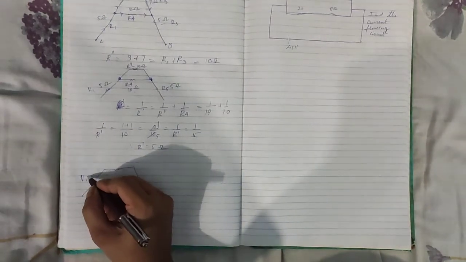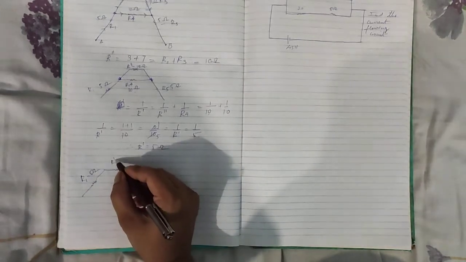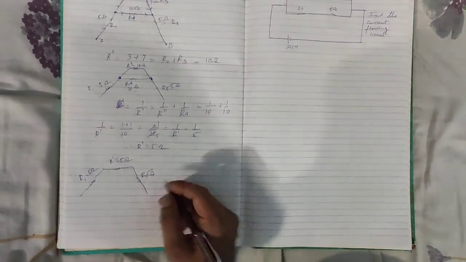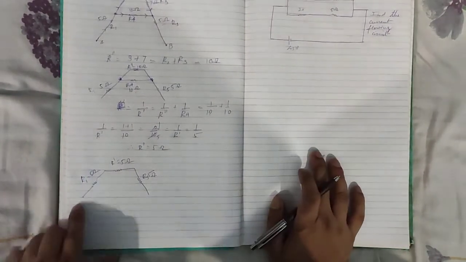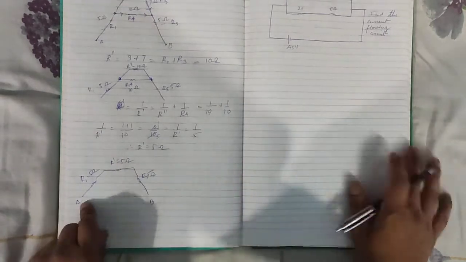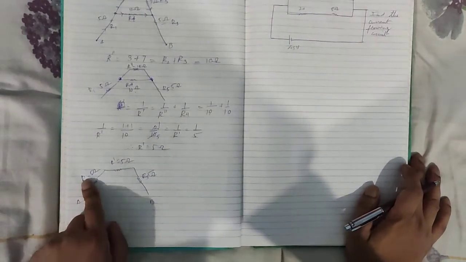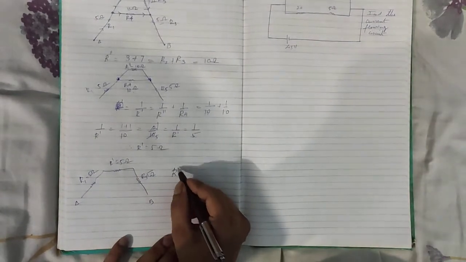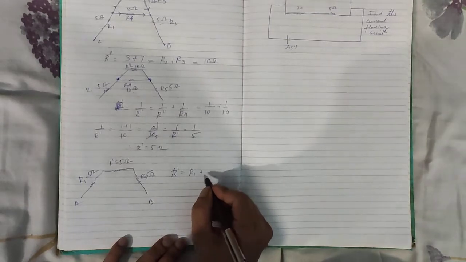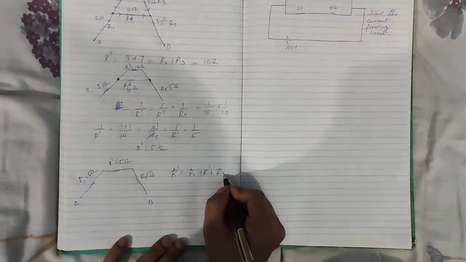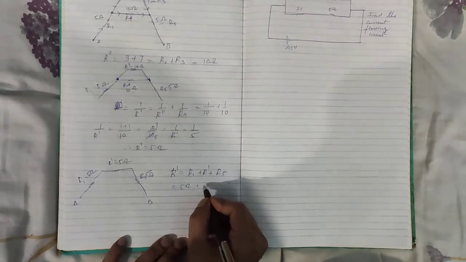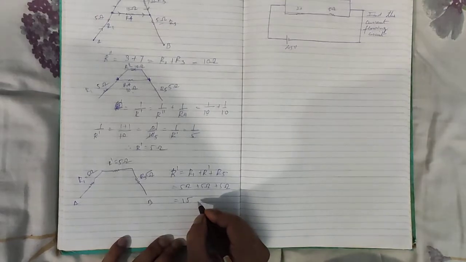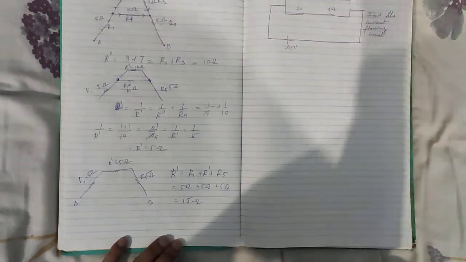So you have R1, which is 5 ohms, you have R dash, which is also 5 ohms, and you have R5, which is also 5 ohms. As you can see, from point A to B now, the whole circuit has been simplified. So all of these 3 resistors are in series now. So the total resistance R is equal to R1 plus R dash plus R5, which is 5 ohms plus 5 ohms plus 5 ohms. So your total answer is now 15 ohms. I hope you understood this.